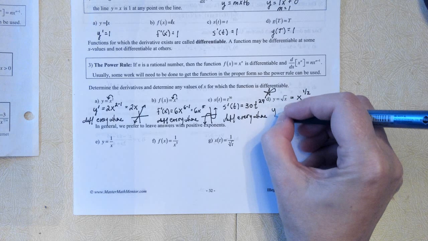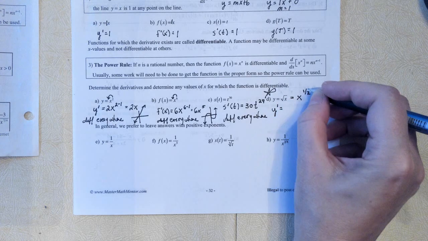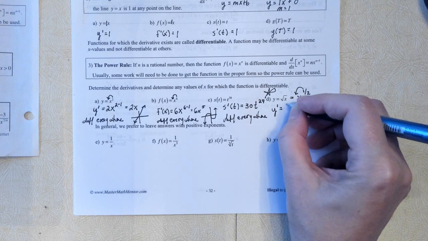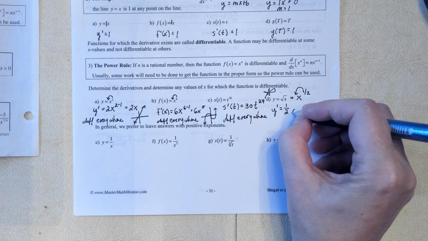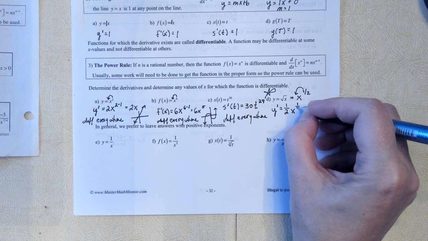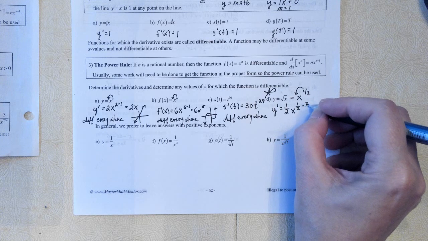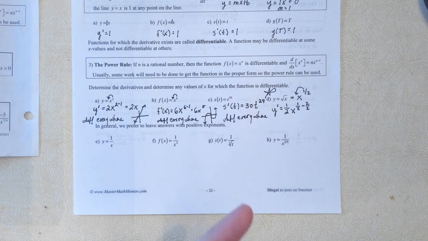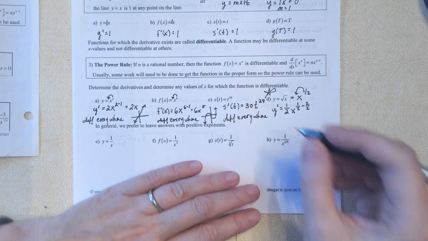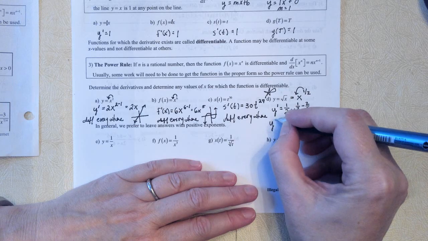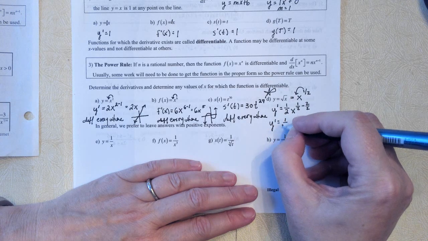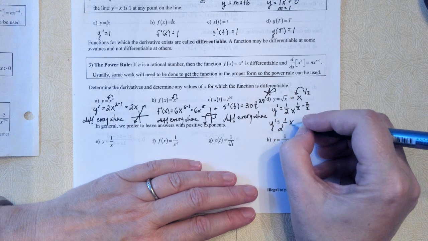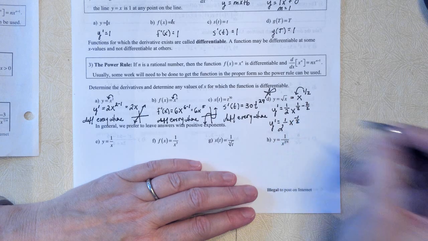So when I take this, I'm going to do y prime equals, the 1/2 comes in front, x, and then 1/2 minus 2 over 2. Well, why did I do 2 over 2? Well, 2 over 2 is 1, and I have to take down a whole 1, so I just changed it to 2 over 2 so you can see it better. So that's going to be y prime equals 1/2 x to the negative 1/2.